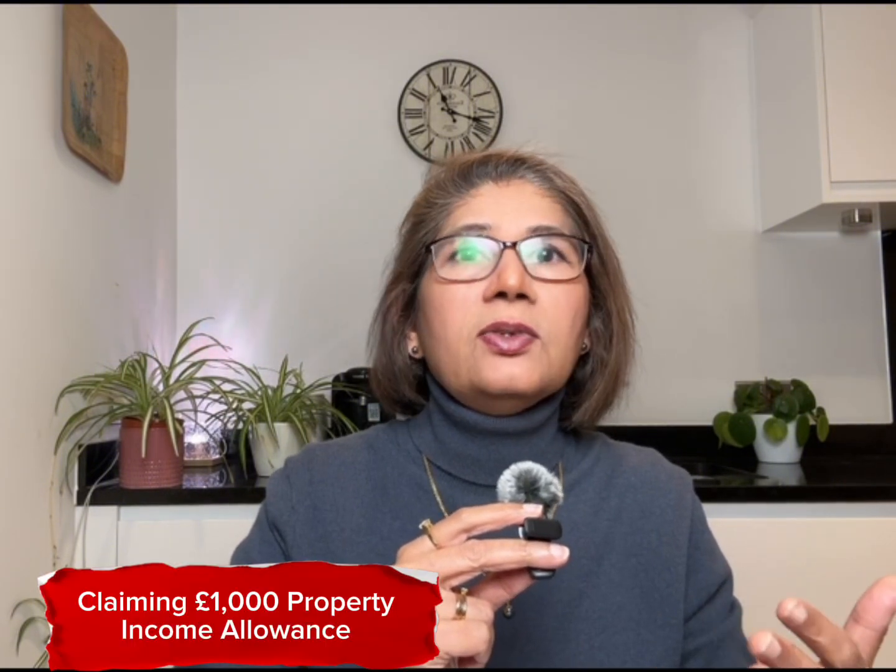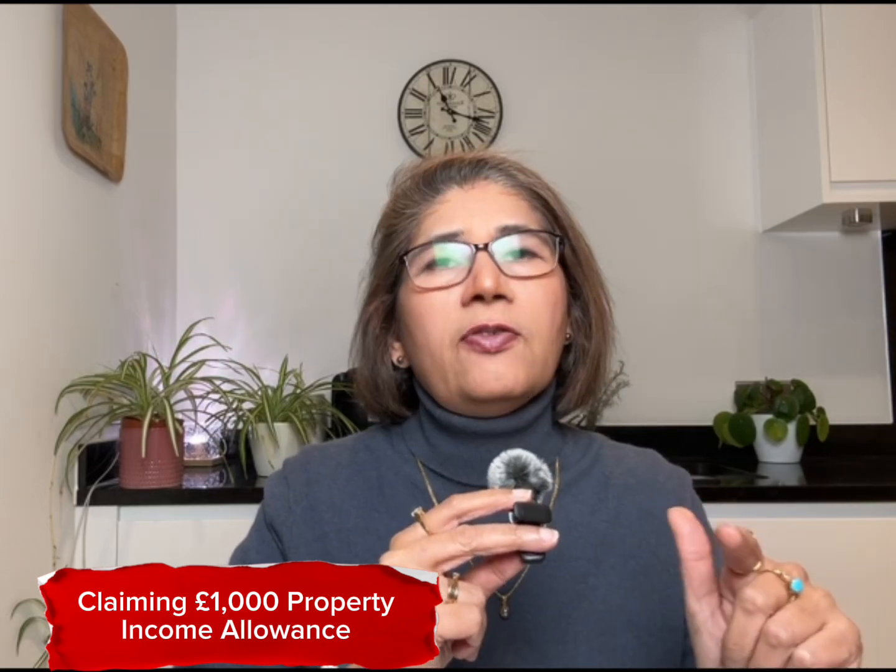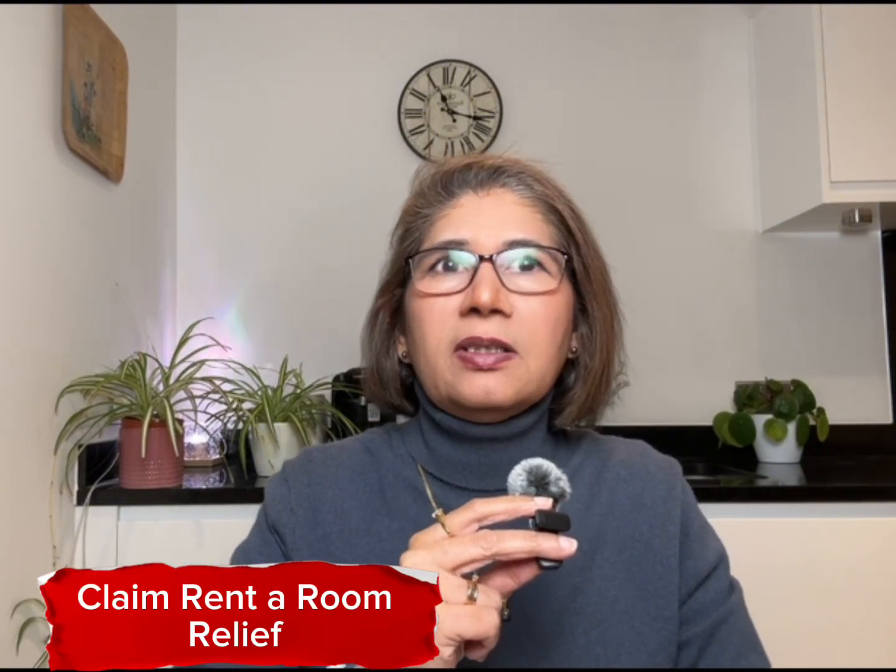If you claim the £1,000 property income allowance, use box 5.1 for furnished holiday lets or box 20.1 for UK property income. But remember, if you claim it, you can't deduct any additional expenses. If your total income is from a connected party, this allowance is off the table. You can claim rent a room relief on income up to £7,500, or £3,750 if you are letting jointly. This is a separate relief from the property income allowance, and the two can't be combined.